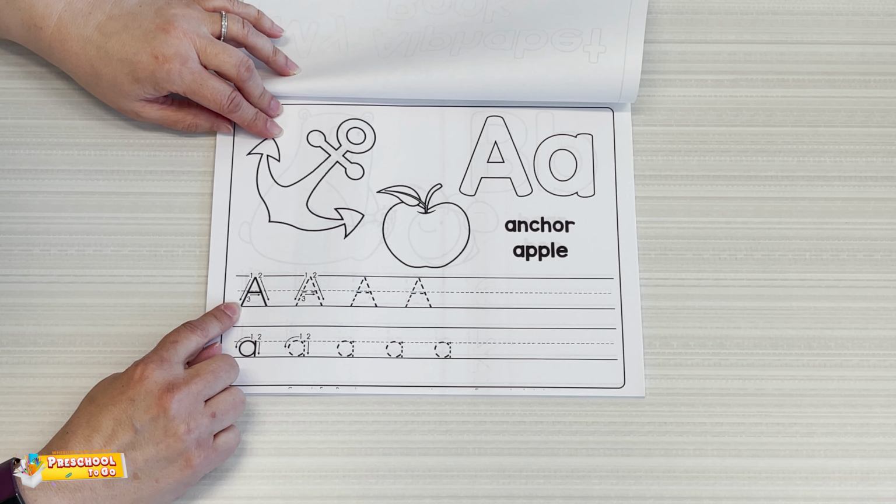Hi friends, here's my alphabet book and there's a spot to write your name if you're ready to do that.